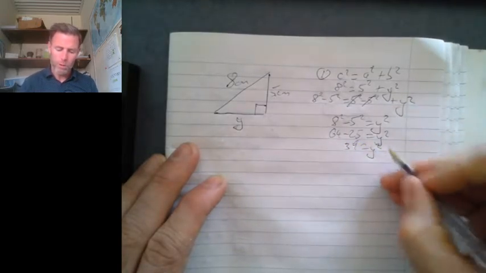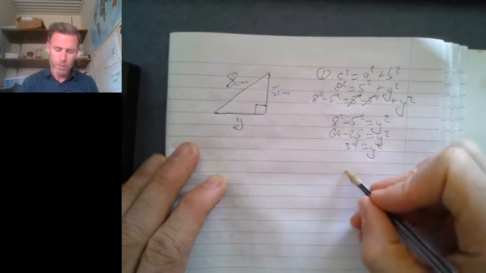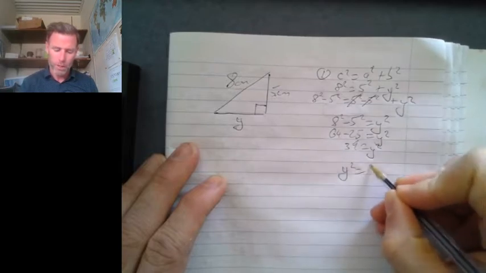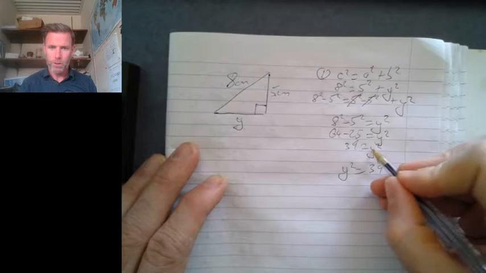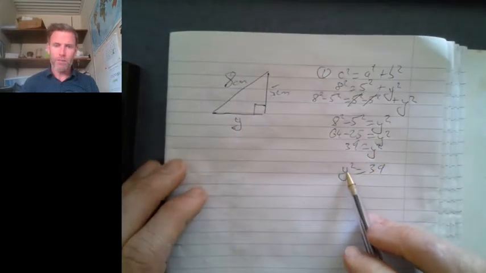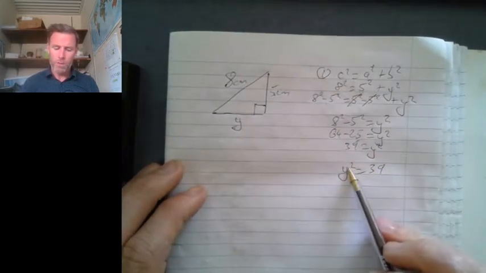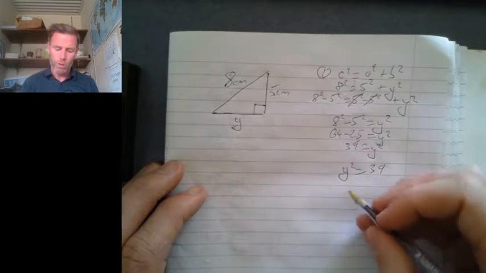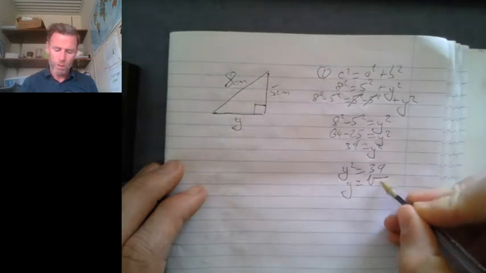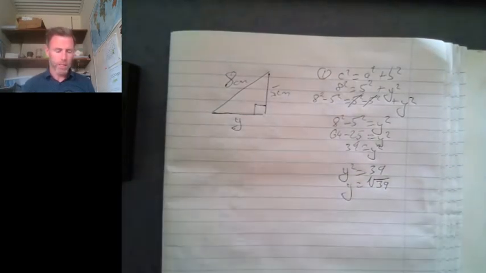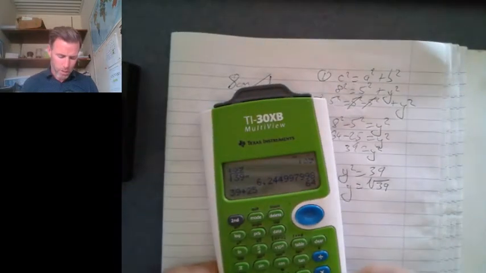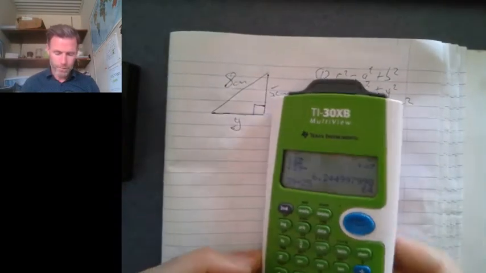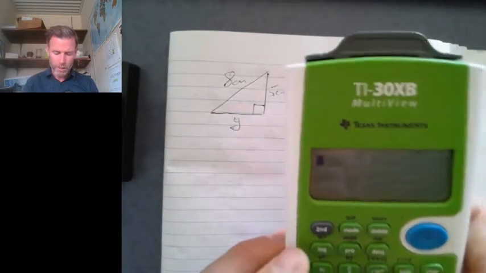I'm going to flip that round so y becomes the main focus. So y squared equals 39, which is the same thing. And again, we're left with the inverse. What's the opposite action of squared? It's square root. So y is equal to the square root of 39. I'm going to need my calculator for that one because it's not an easy one. First of all, I clear the calculator.